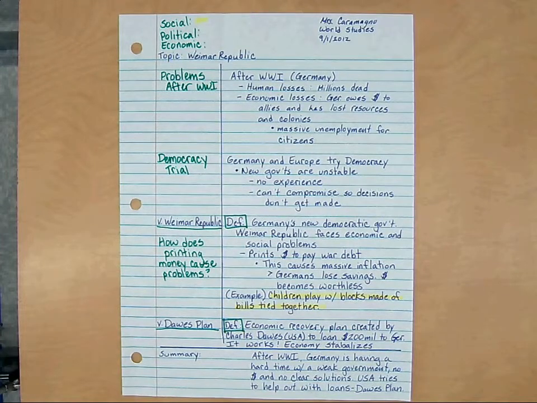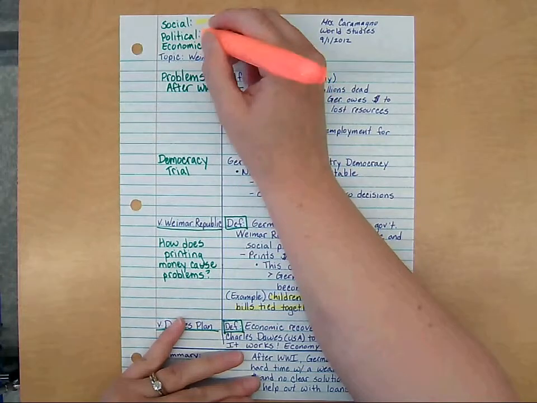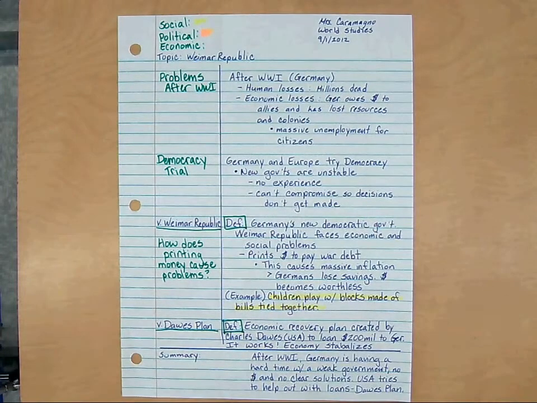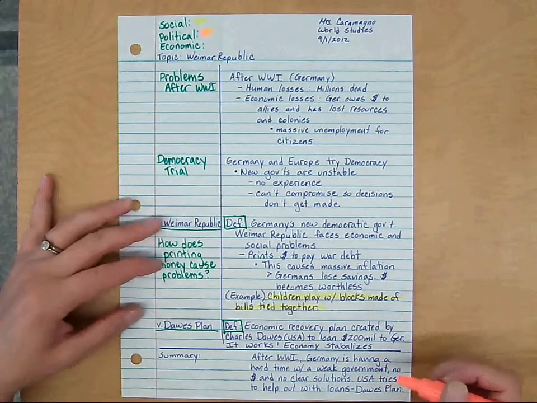The next one I'm going to do is political information. I'm going to highlight the political information in orange. You could also choose colors to underline information if you don't want to highlight it, or you could rewrite your notes and organize them after you've taken them the first time.